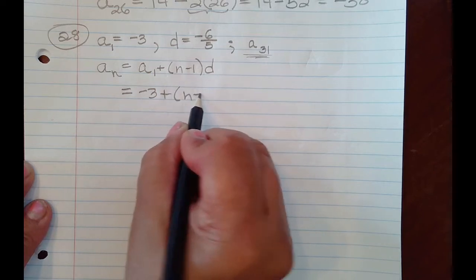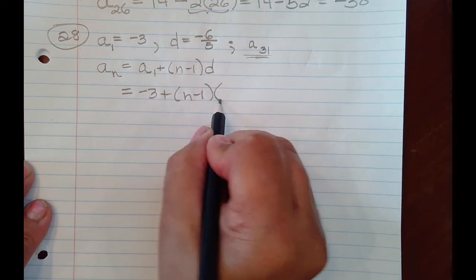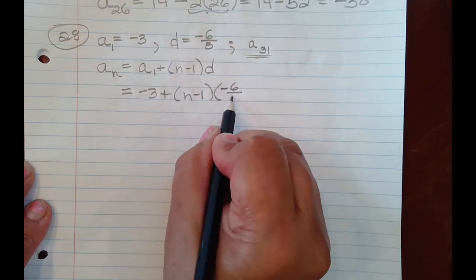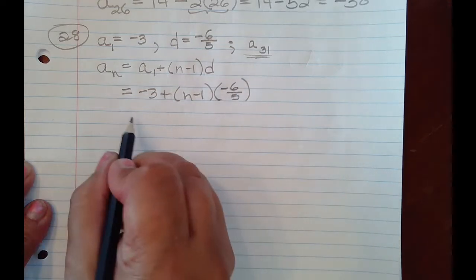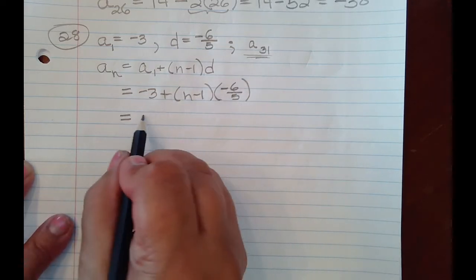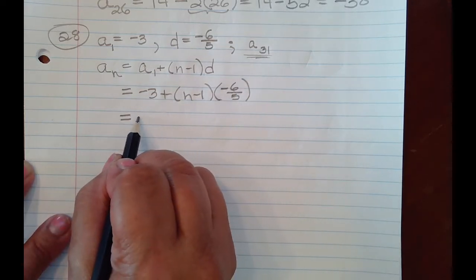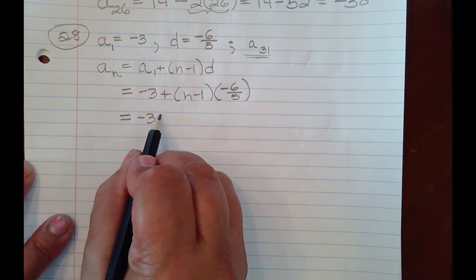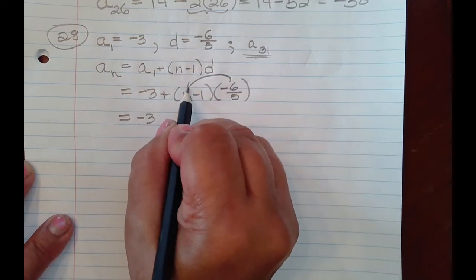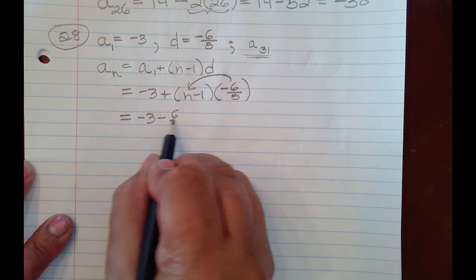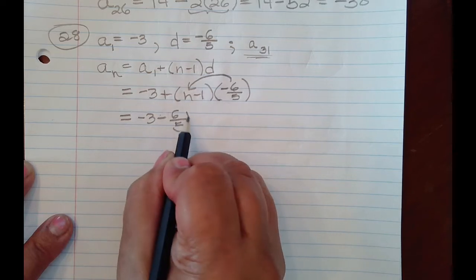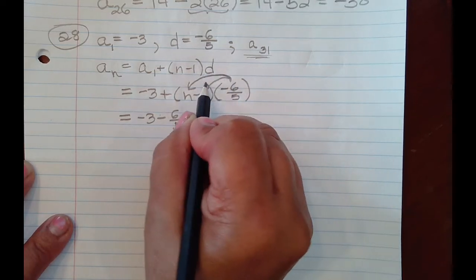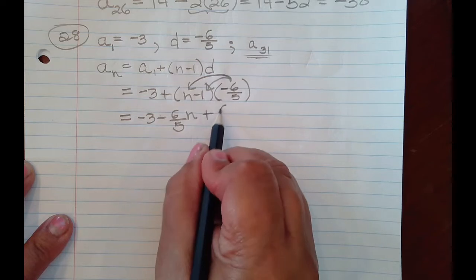Then we're going to go n minus 1 times the d value, which is -6/5. Okay, then as we multiply here, this is going to be -3, and then this is going to be -6/5 times n. And then -6/5 times -1 is +6/5.